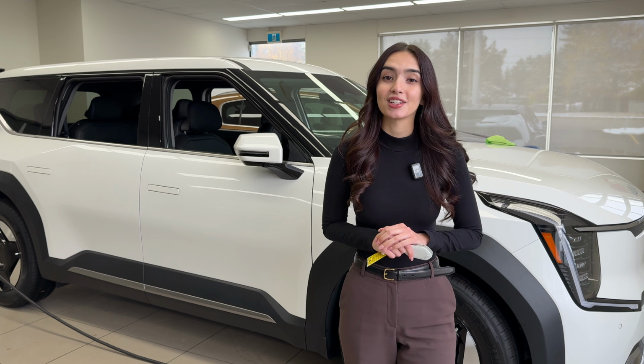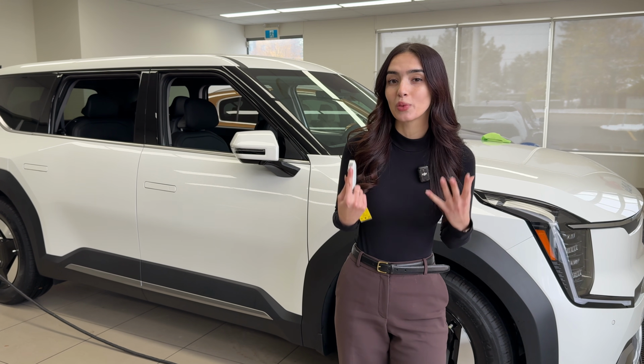First things first, we're going to hop in and talk about what vehicles can do this and just how many windows actually will go down.